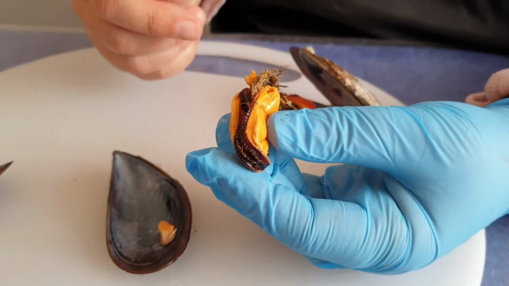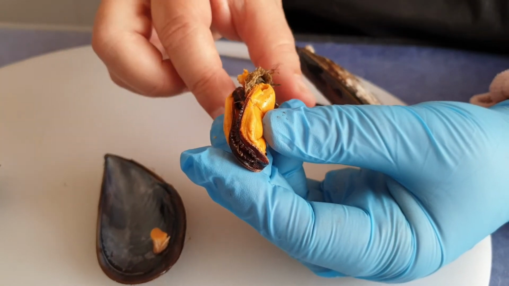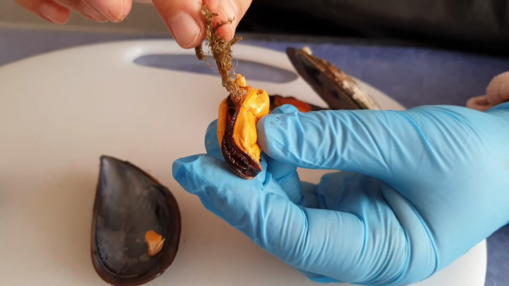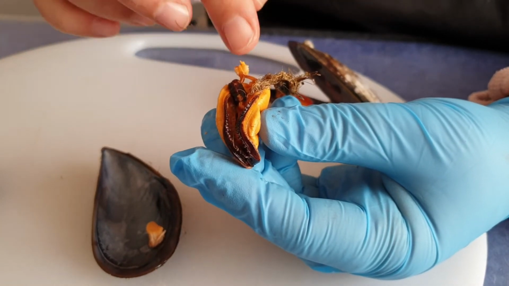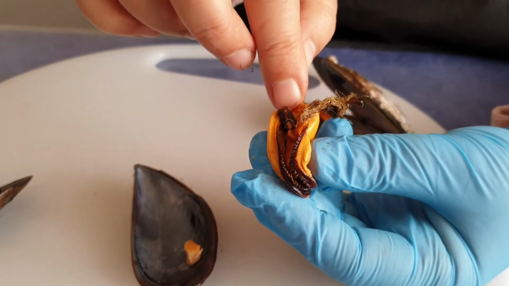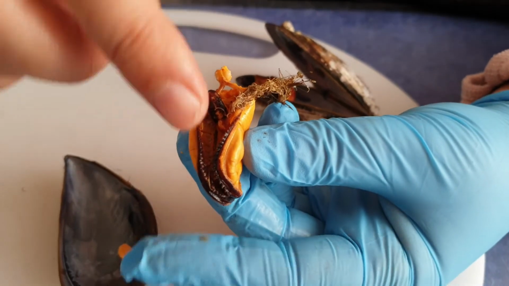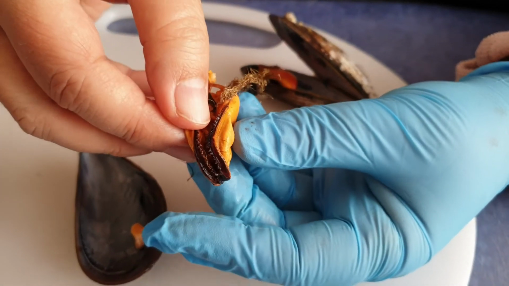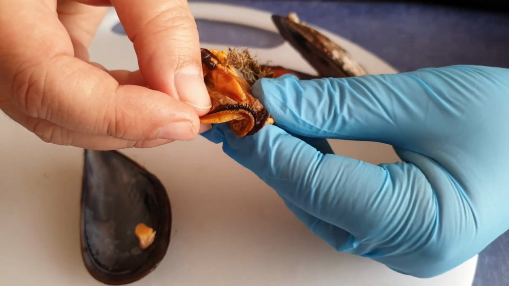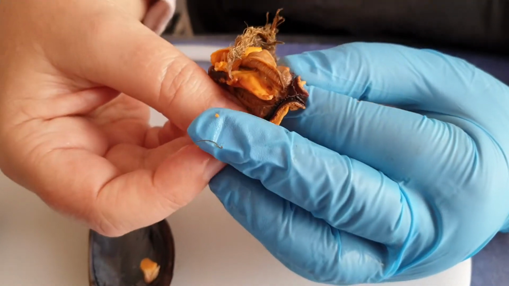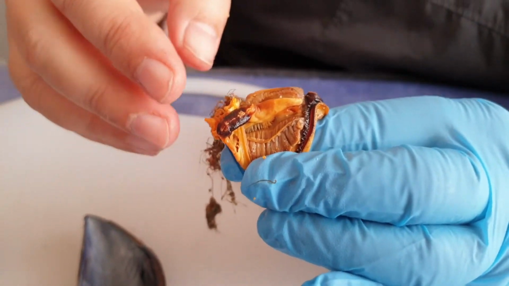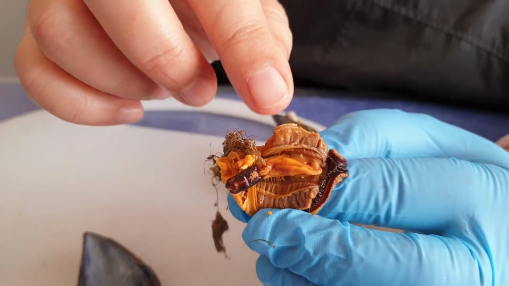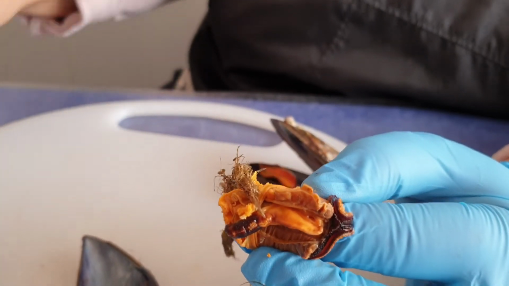Let's see the interior of the mussel. Basal threads, remember? The ones that they use to attach to the rock. This is the anterior, and we know it because this is the foot, and this is the posterior. We are going to open it, and I'm going to use my finger to show you the interior parts of the mussel. Look at these ones.